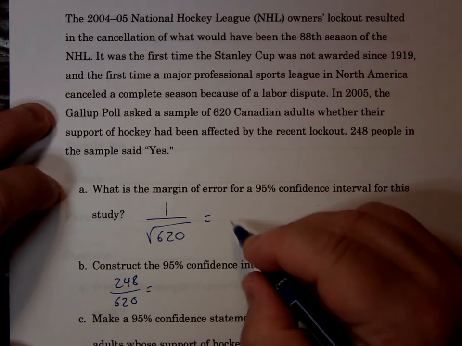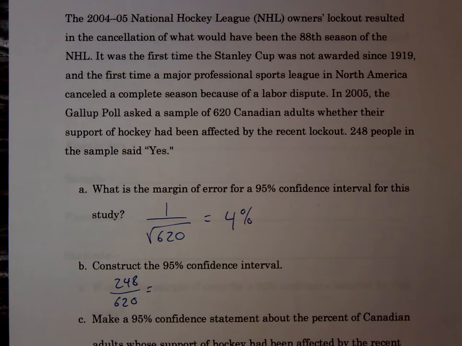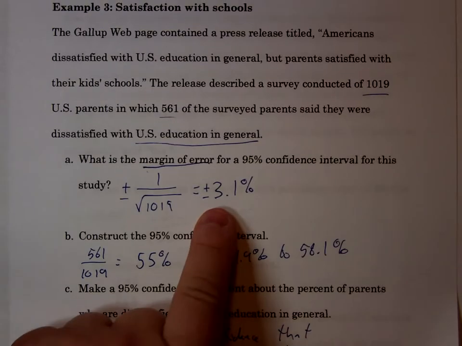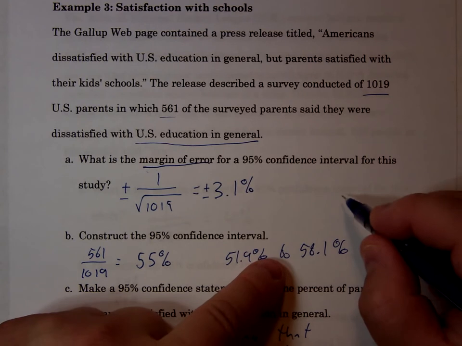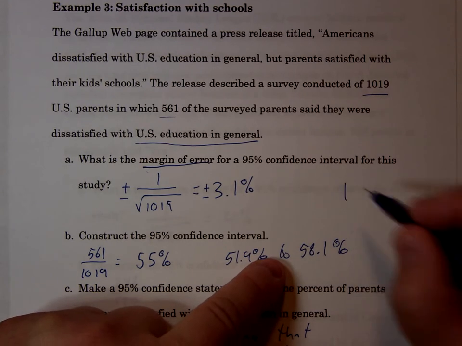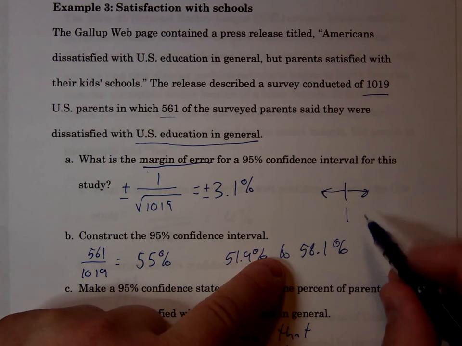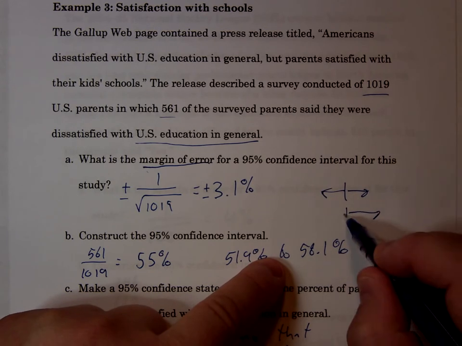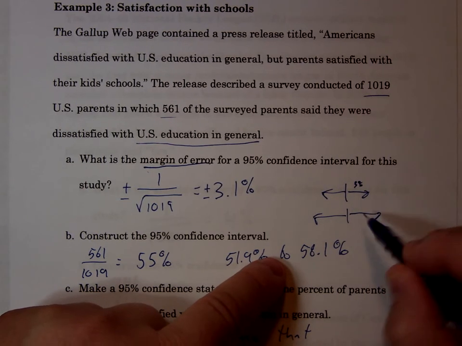Now the last one was only 3%. So when you have a 3% margin of error from the middle, you're going 3 in each way. So a 4% margin of error is a wider margin of error, because this is 3% and that's 4%.